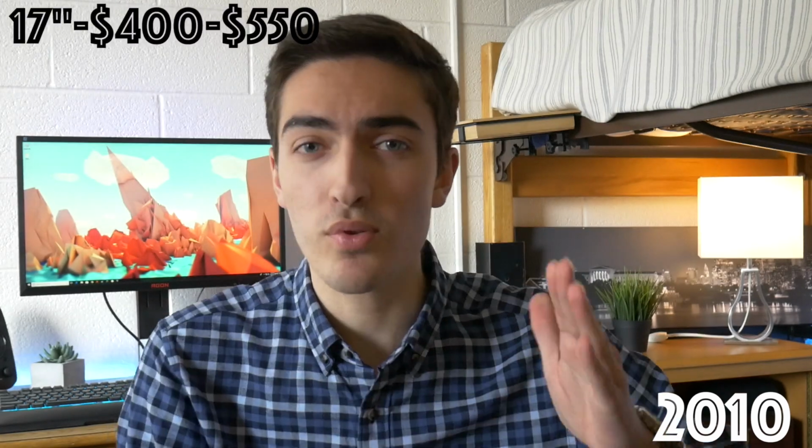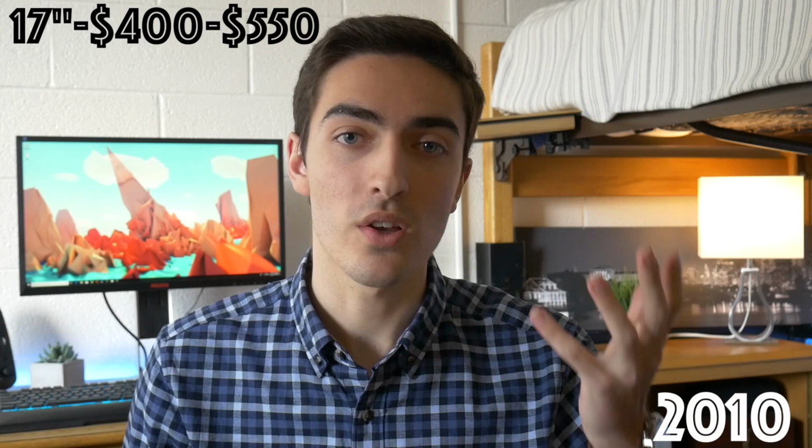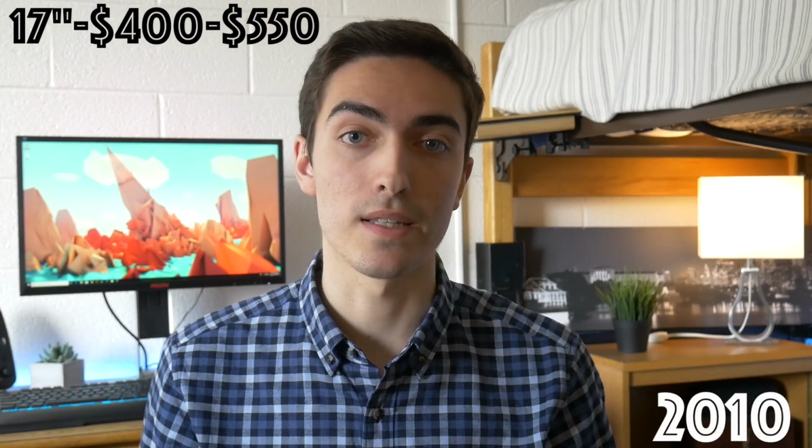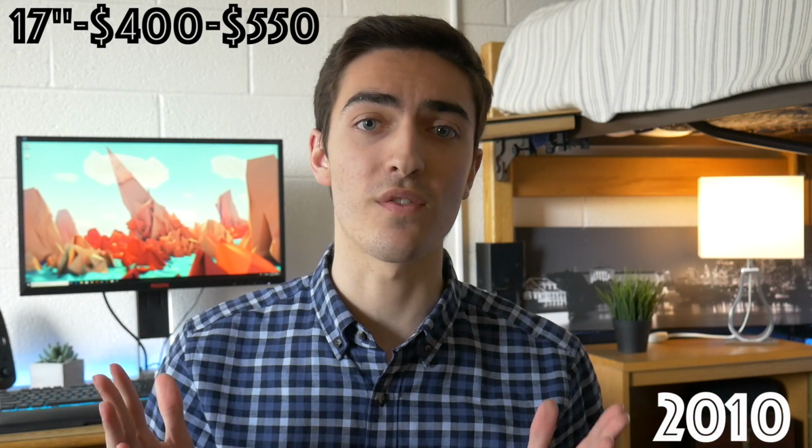Now, the 17-inch from this time period is pretty desirable because it's one of the only 17-inch laptops that is fairly reliable and also fairly well-performing. I'll touch on the reliability in a second, but for the most part it's due to the 2011 17-inch MacBook Pros being afflicted with the graphics card defect. So 2010 is a pretty good year because you've got Core i5 and i7 performance, but you also have a graphics card that's less likely to fail. So for that reason, those fall into about $400 to $550.